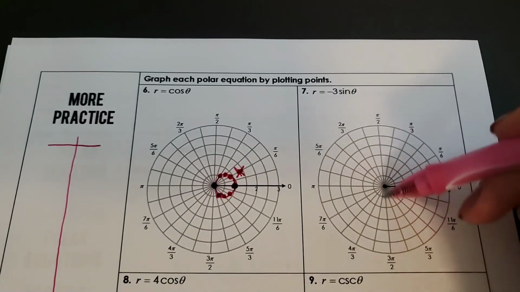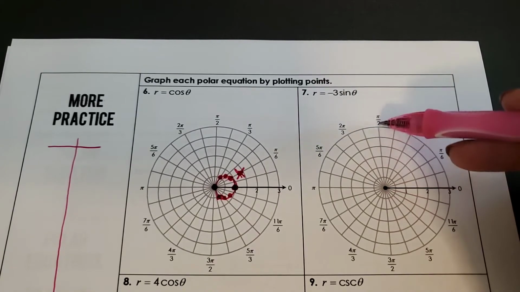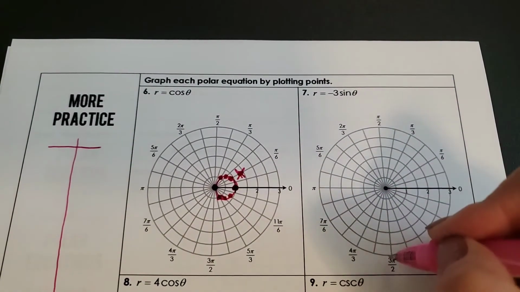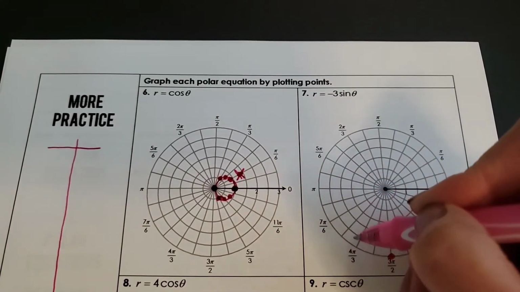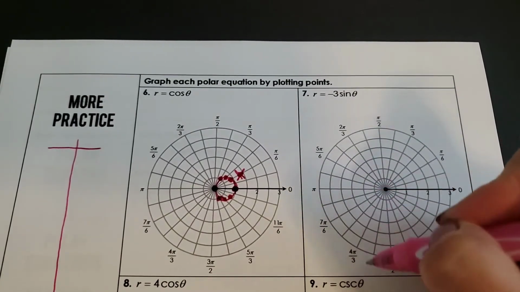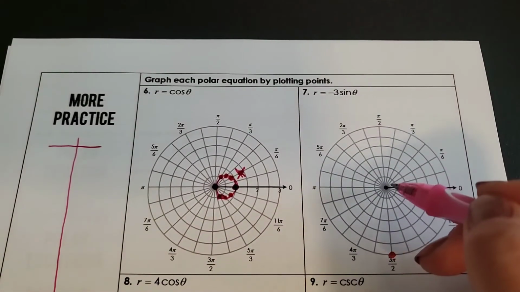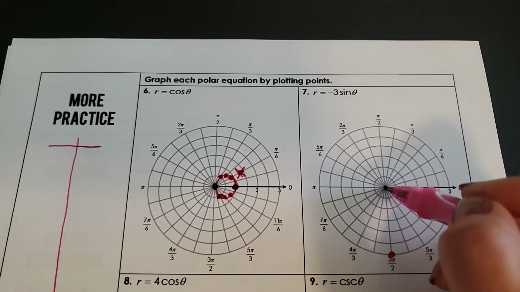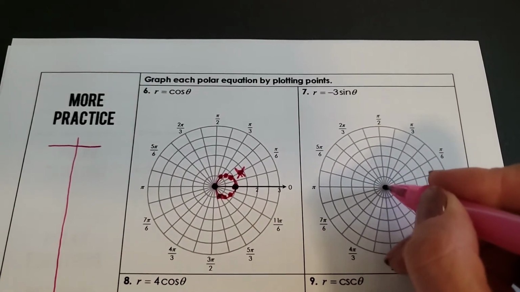that is coming on the y-axis, but it's -3. So instead of being up here, it's going to stretch down to -3. So we're going to have a circle of diameter 3 here. It's going to be on this portion. And if we begin to plot some points, let's see, sine of 0 is 0. So it's going to start here.